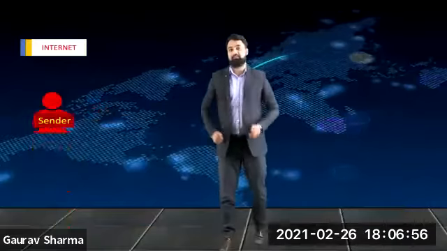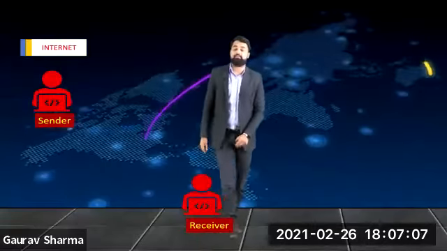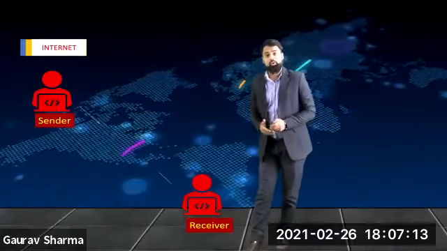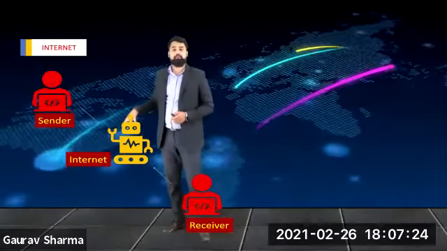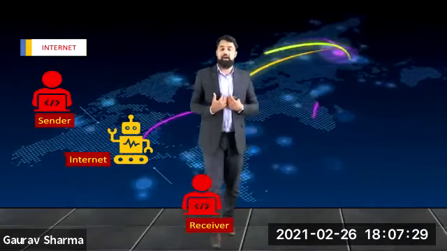How? We have another scenario, as you can see here. Suppose I have a sender over here, and if I have a sender, I need a receiver. Now the sender is there and the receiver is also there, and I need a communication between them. What will be the communication? That is the internet, as you can see over here. Let me give you a scenario: I have a website, abc.com, and abc.com will be on the internet.